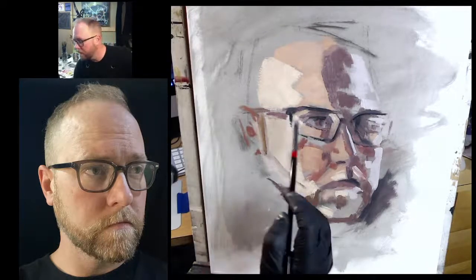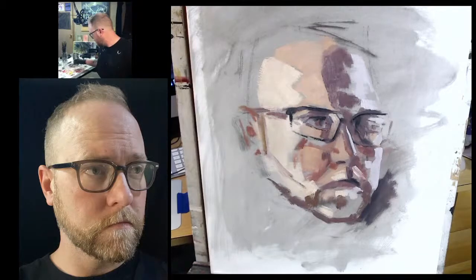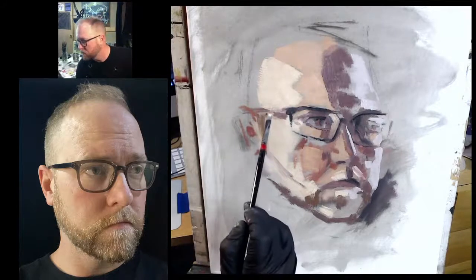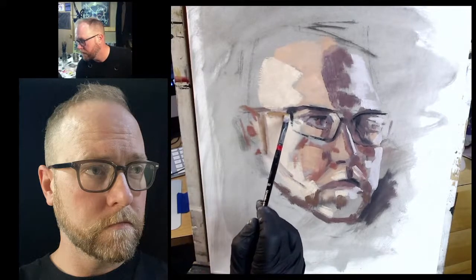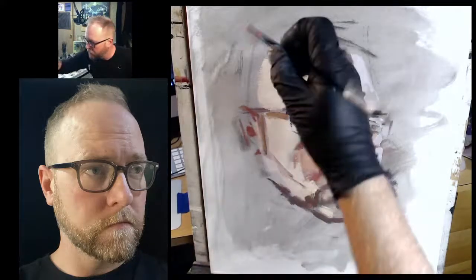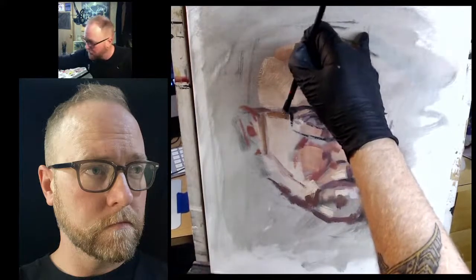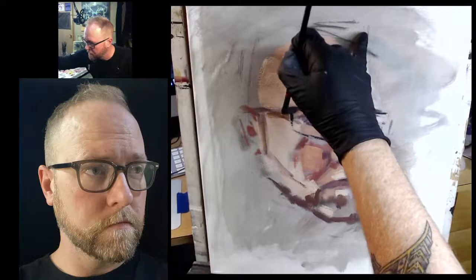What I am worried about is getting things in the right place and maintaining that feel of roundness, of depth across this almost sculptural face. I'm also, by the way, not thinking very much about how much it does or does not look like me.